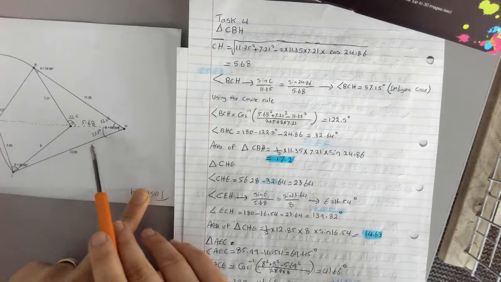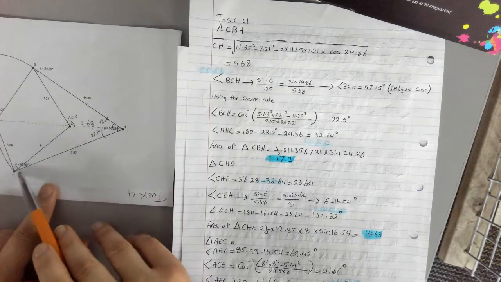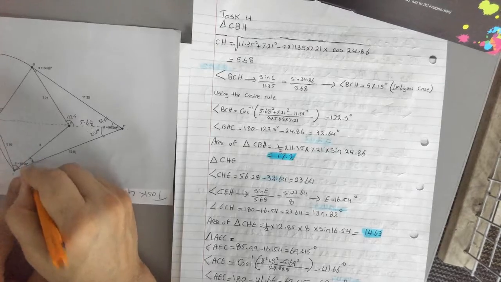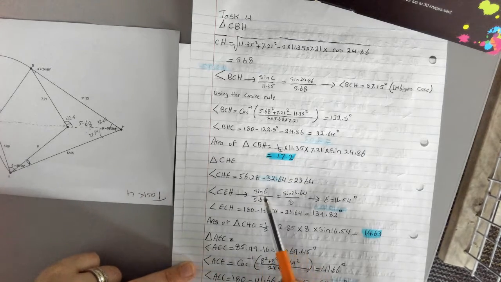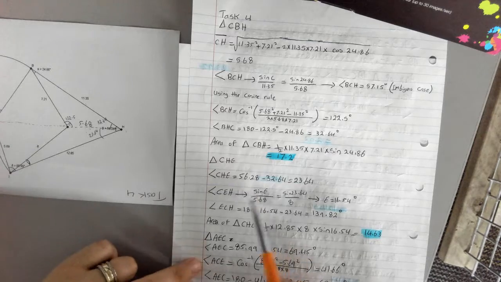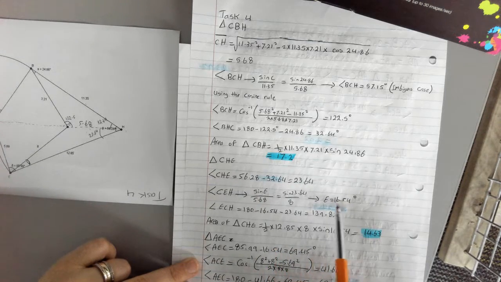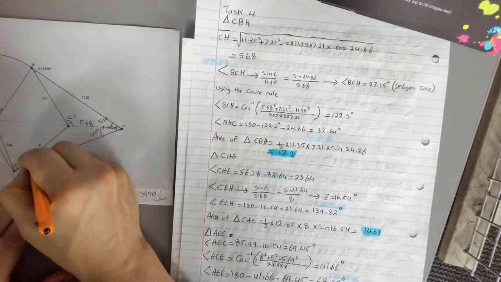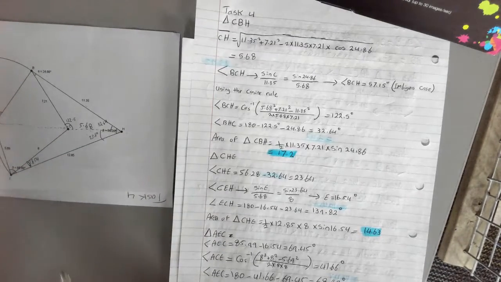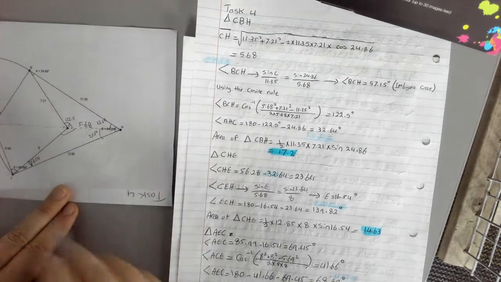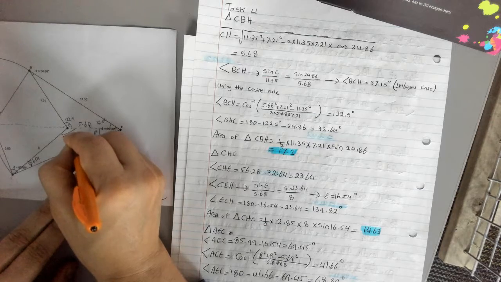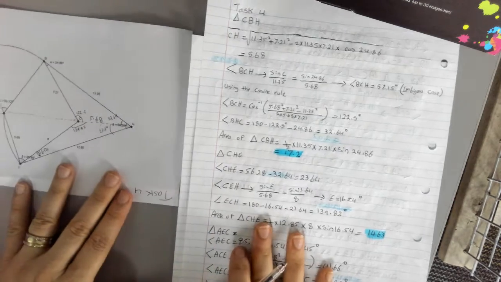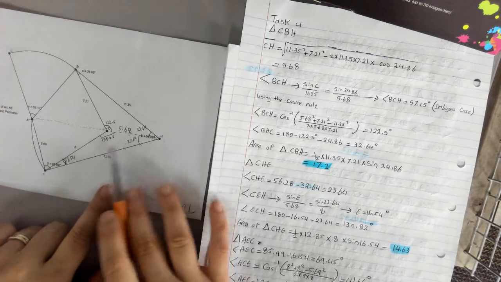Now I'm going to calculate the angle CEH, and I can use the sine rule or the cosine rule. I've used the sine rule just for variety, and the angle size gives me 16.54. And now calculating this angle is quite straightforward, so I do 180 minus the other two angles, and the answer is 139.82 degrees.